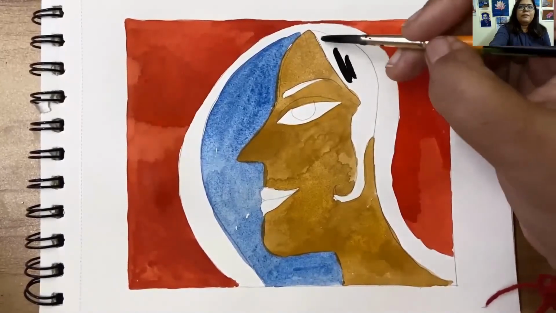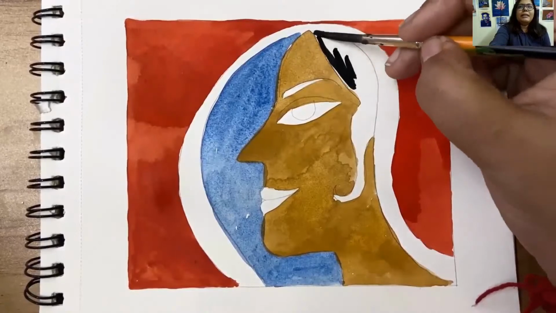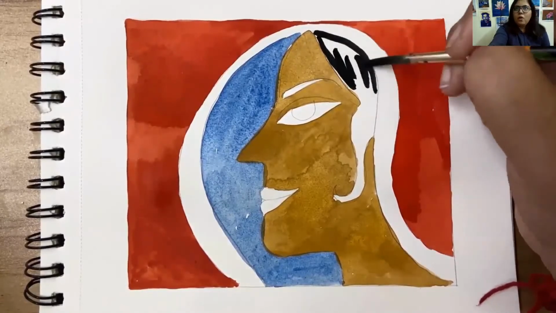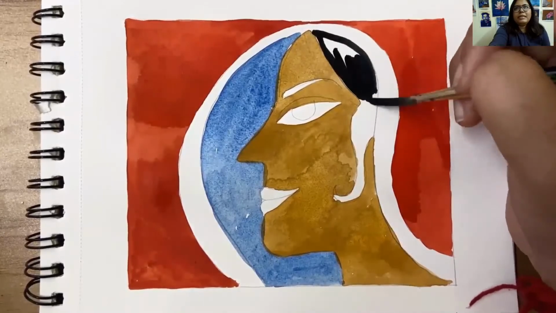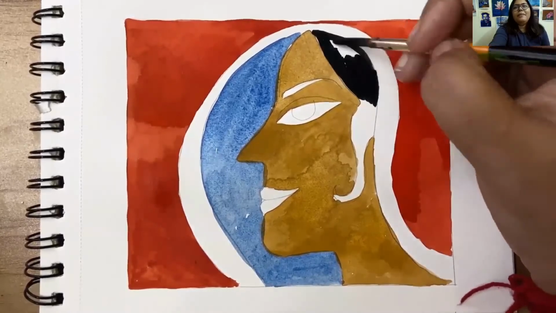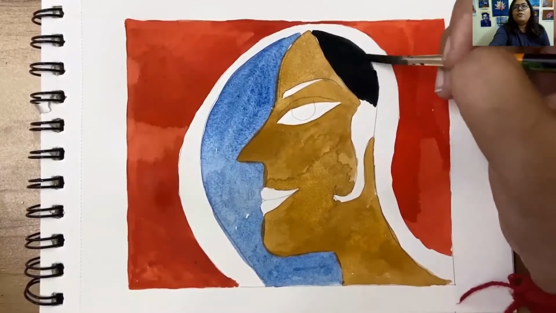So now we'll cover up the hair nicely with our black color sketch pen, or with the black color. Nicely cover up the hair. If you don't have black color, you can use brown also for the hair. Okay.